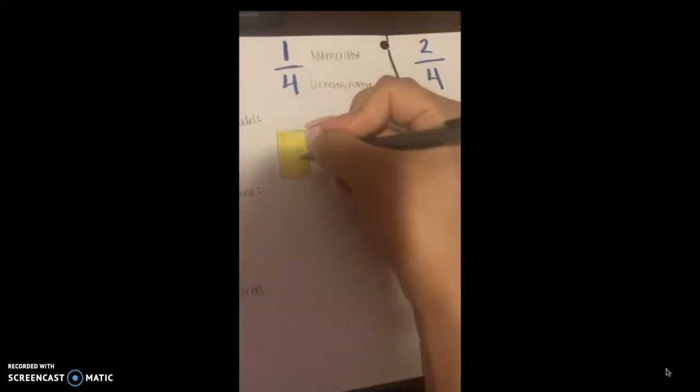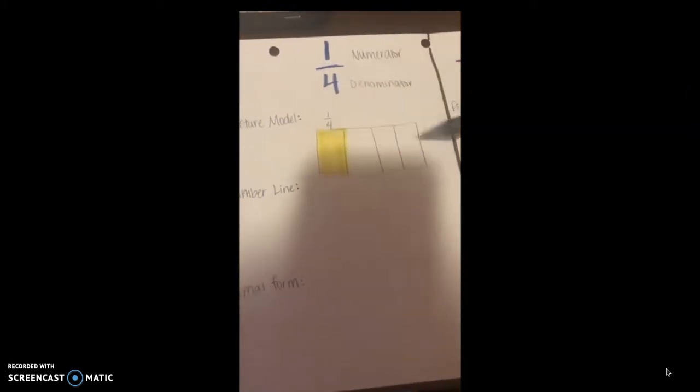So now this model represents 1/4, or I have shaded 1/4 of this model. So this piece right here that is shaded represents 1/4. It's 1 out of the 4 pieces that we have in total.